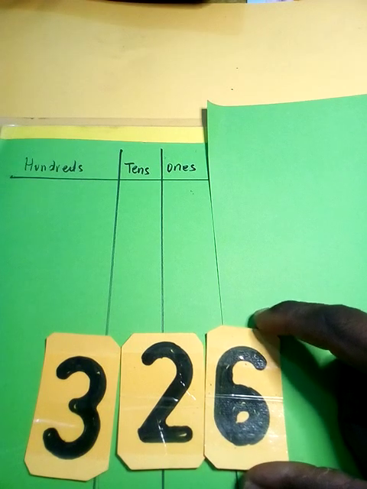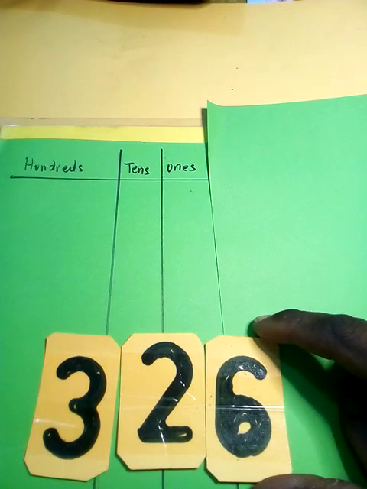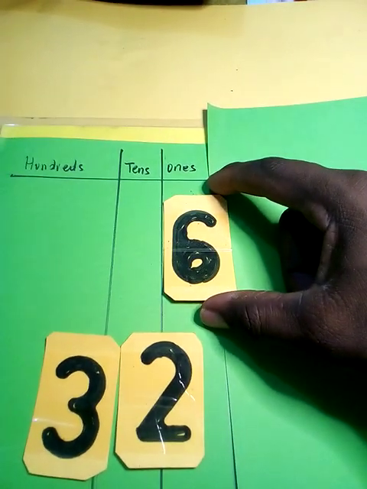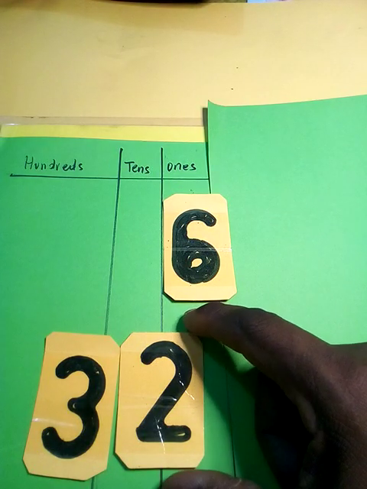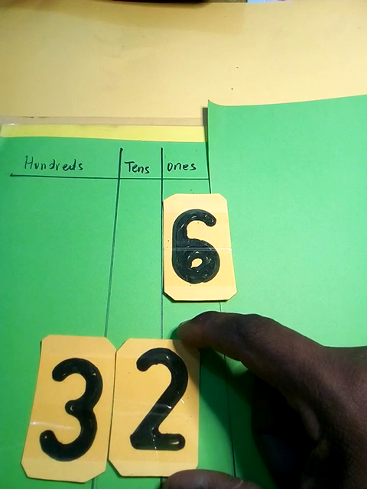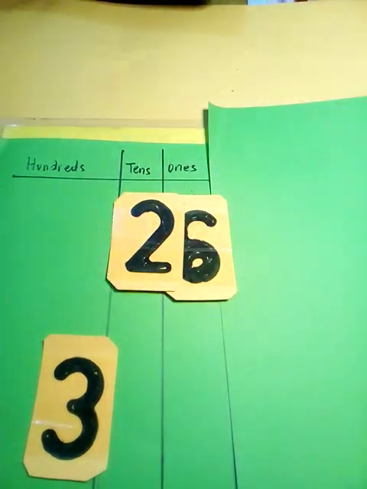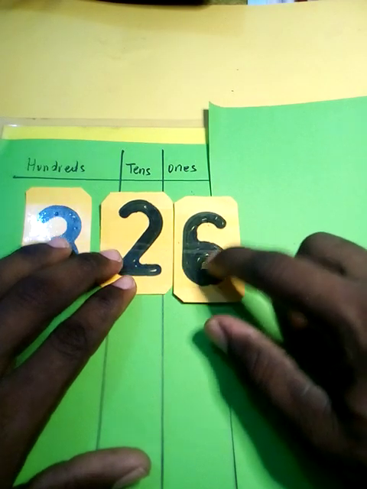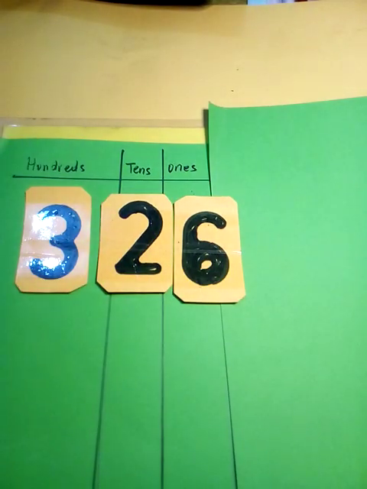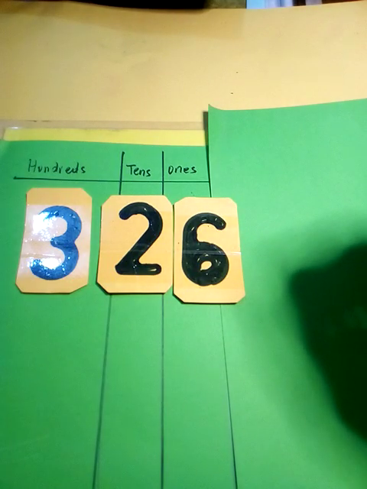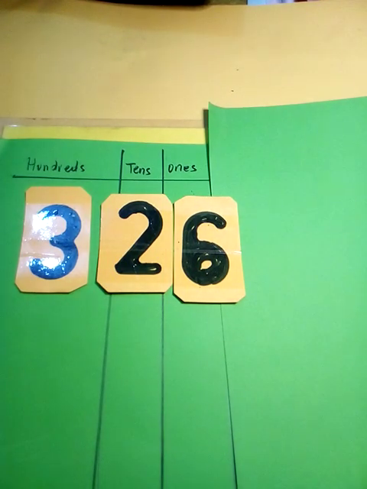So this last digit in the whole number will always represent ones. The second digit going to your left represents tens, and this digit represents hundreds. So the value of each digit in a number is very important to the forming and calling of the number.